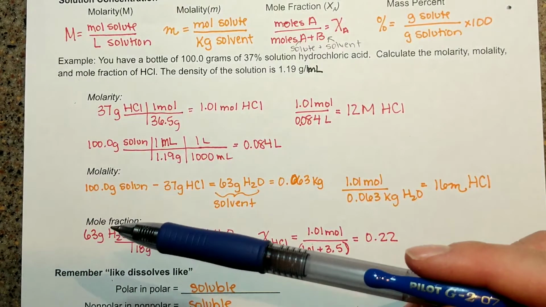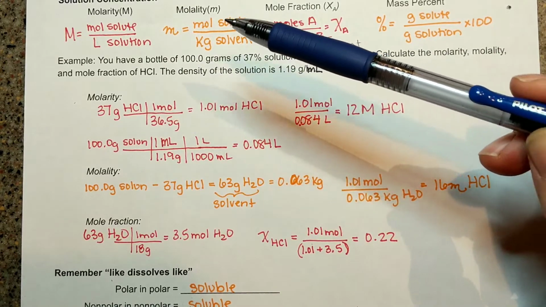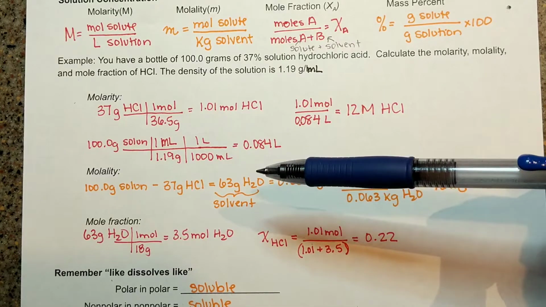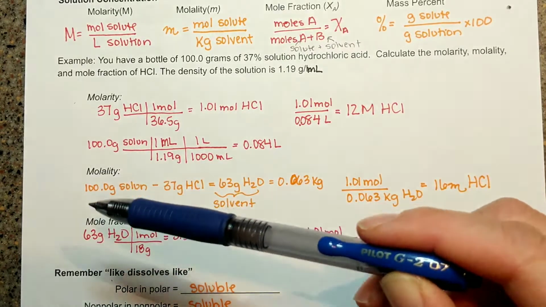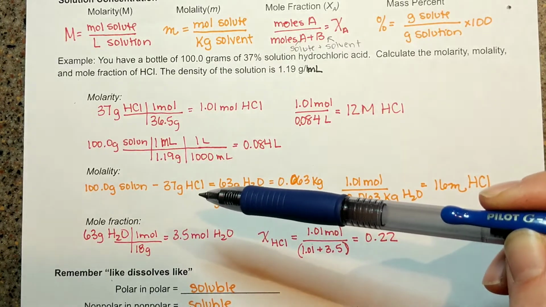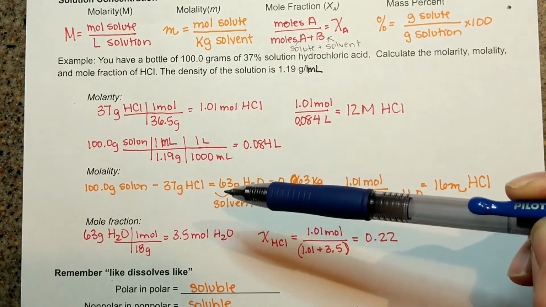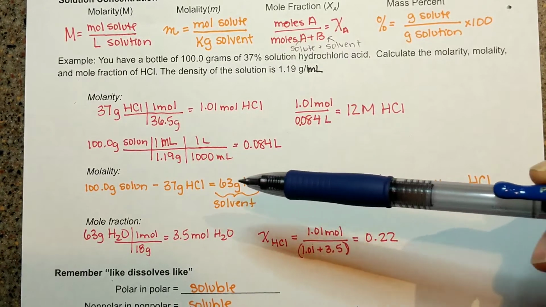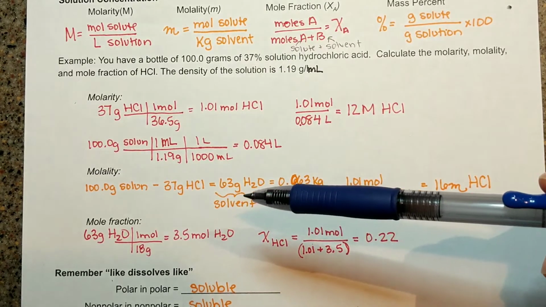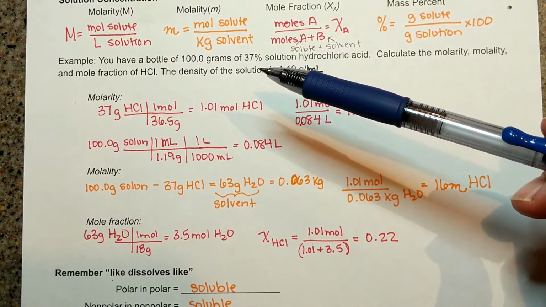If I want to calculate molality, I already have my moles of solute from here, so now what I need to find is my kilograms of solvent. Well, my solvent is water when I make an aqueous solution. I have 100 grams of my solution. Subtract from that the mass of my solute, which is my hydrochloric acid, and then that leaves me with 63 grams of water. So that means to make my solution, I measured out 37 grams of concentrated hydrochloric acid, and then I diluted that with 63 grams of water to make my 37% solution.